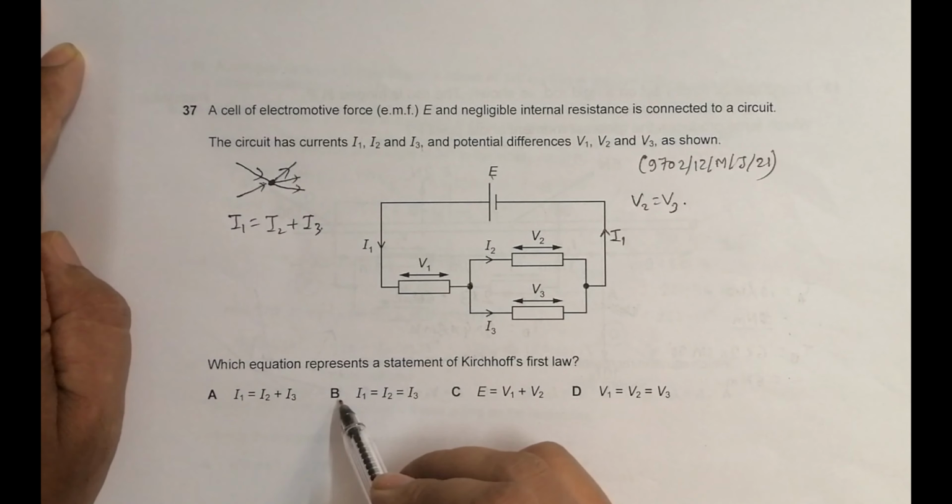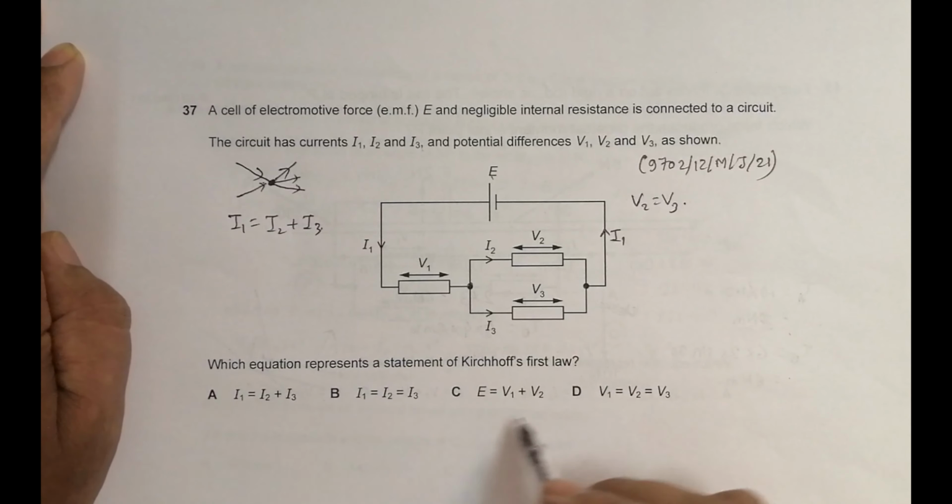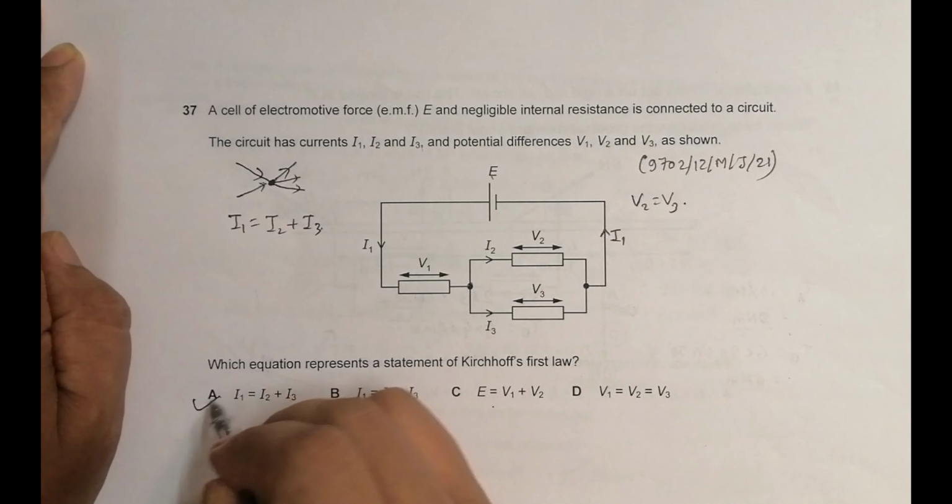Choice B is not correct because it says all the currents are equal. And choices C and D are concerned with the voltages or EMFs. So choice A is the correct choice.